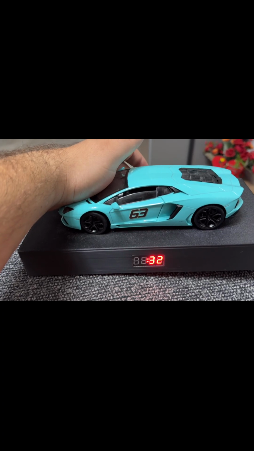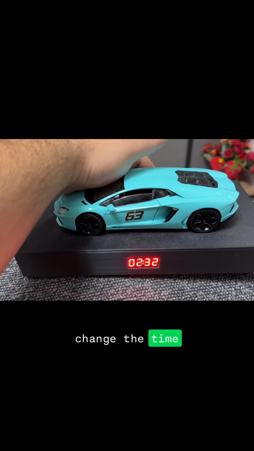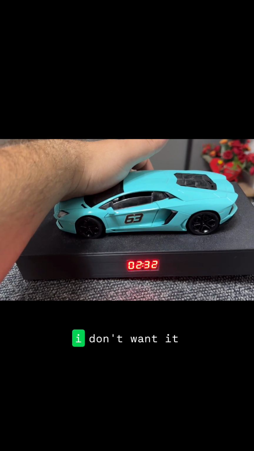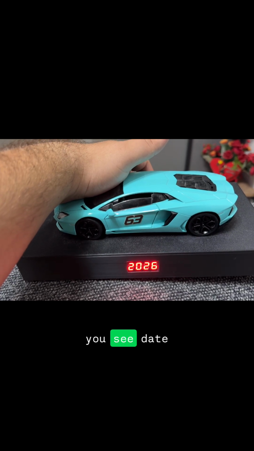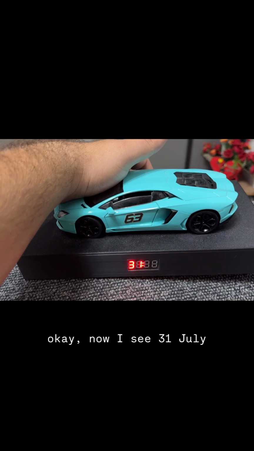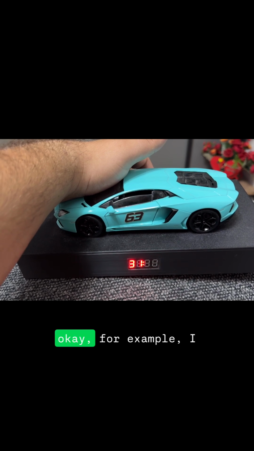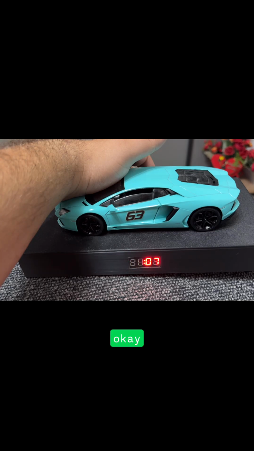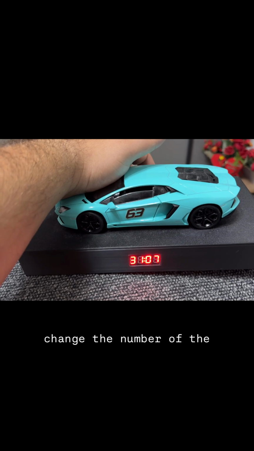Wait. Okay, first of all here I can change the time, plus, minus. Okay, I don't want it. Click another time. You see the date, this is the year, we can change the year also. Another time. Okay, now I see 31 June. For example, I don't want to change it now. I also don't want to change the number of the month.